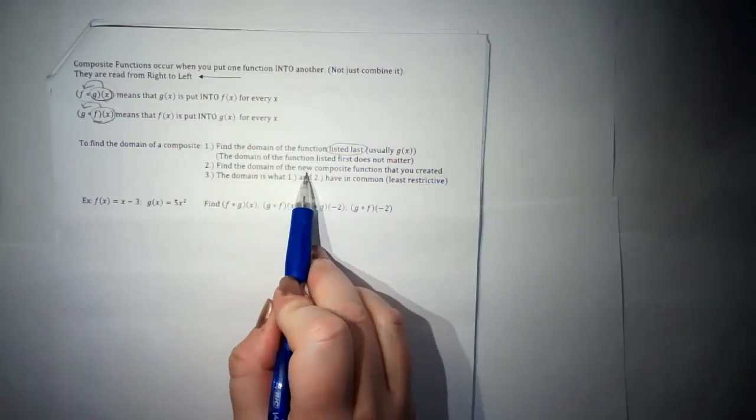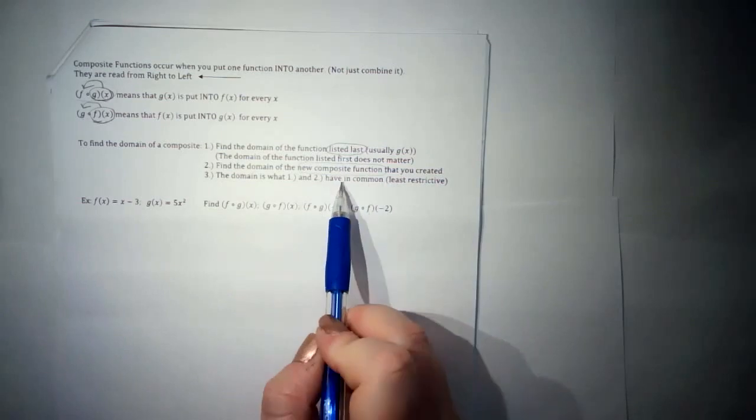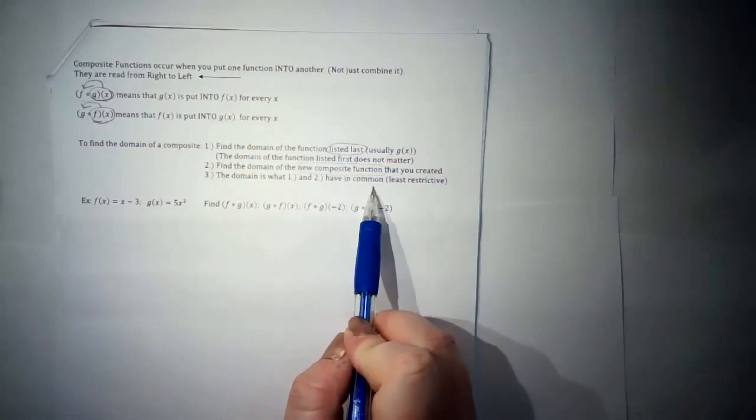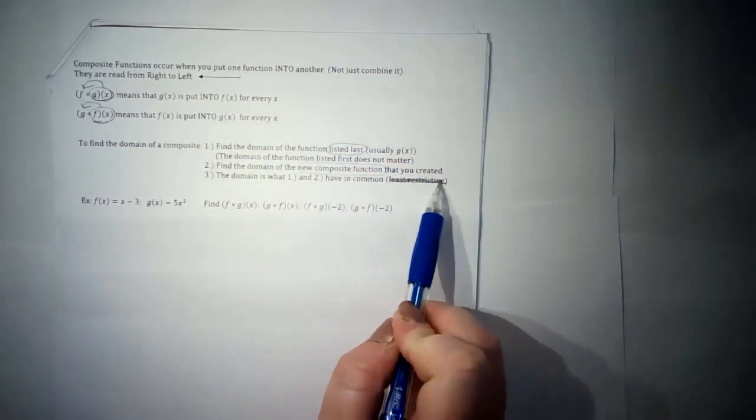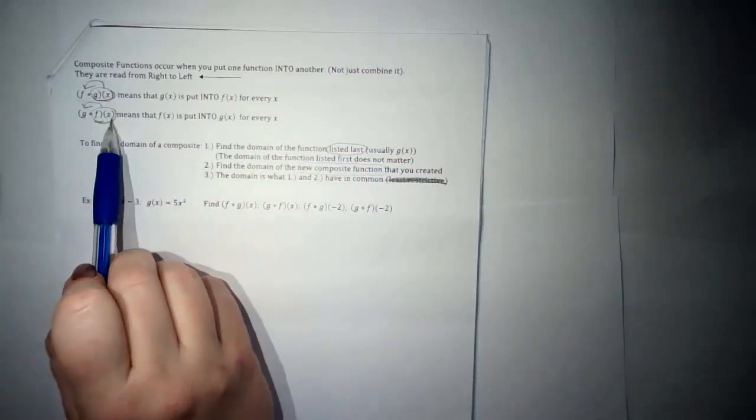Then you're going to do your work. You're going to clean it up. Find the domain of the new composite that you made, the baby. Find the new guy. Then you're going to take what's in common between this guy listed last and the new guy you just made, the baby. Composites are a little different.